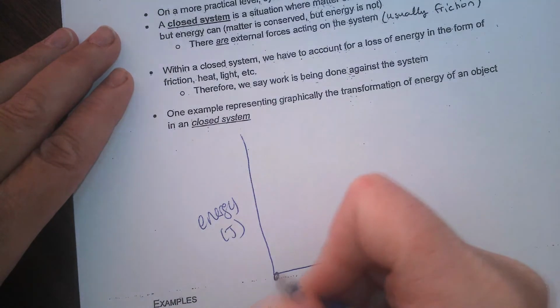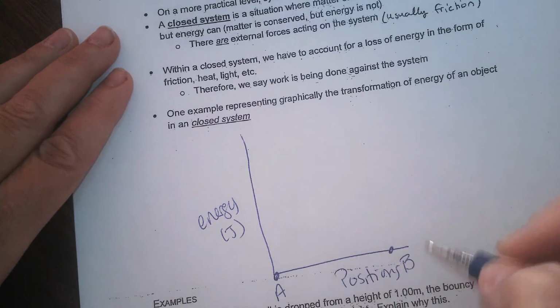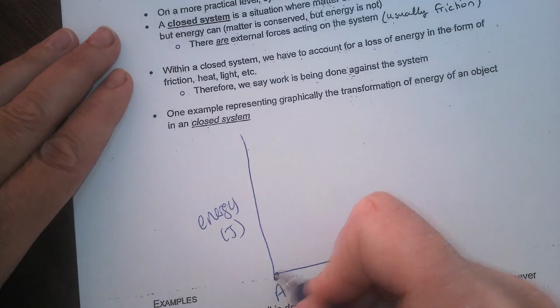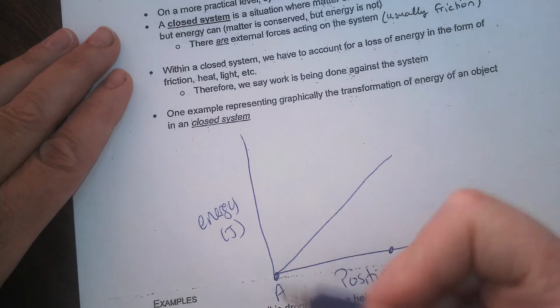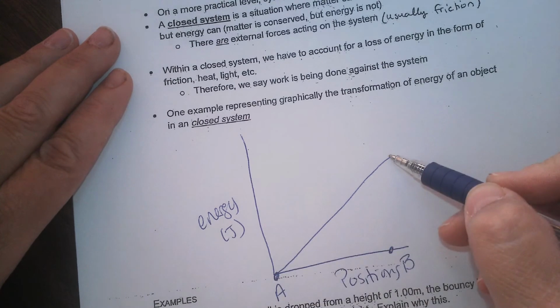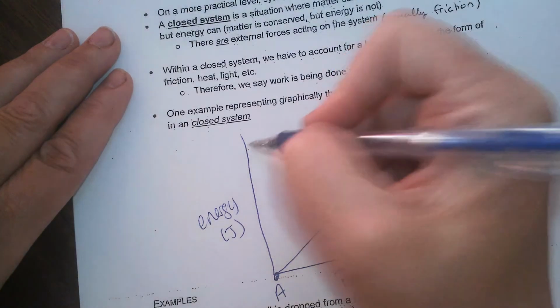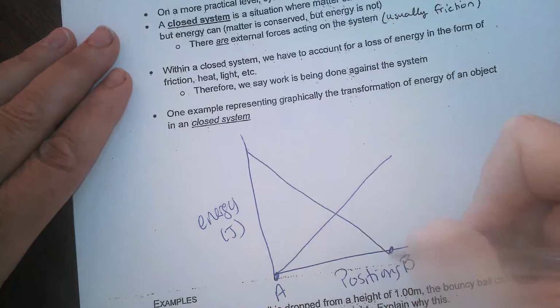So if this is position A and this is position B, we see that the vehicle takes off, and so it starts with no energy and ends up in complete movement, whereas here we have another opportunity where it's coming to a stop.